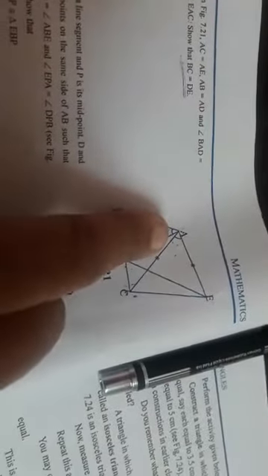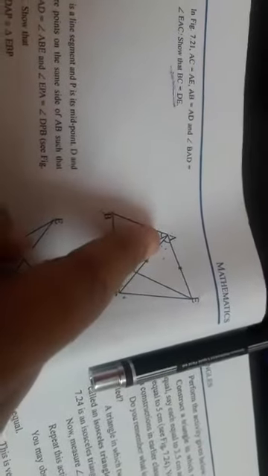Now, to prove that these two sides are equal, children, we are going to first take the two triangles. You concentrate on this figure.